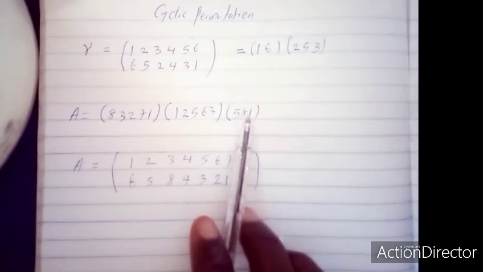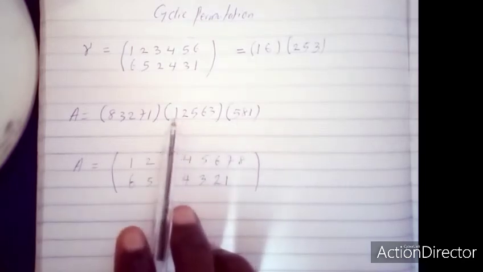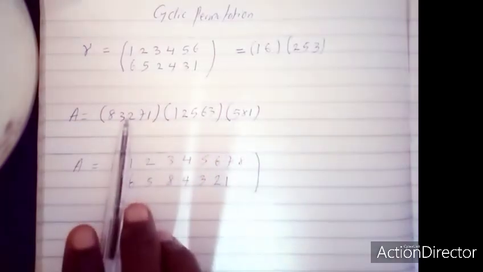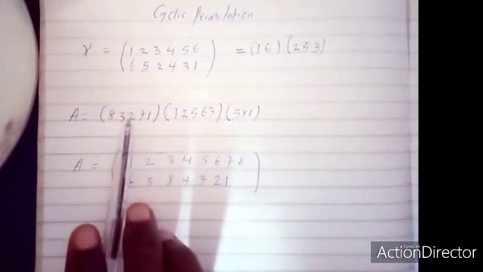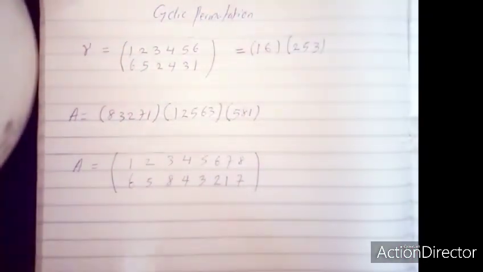8 is here. 8 maps to what? 1. Do we have 1 here? Yes. 1 maps to what? 2. Do we have 2 here? Yes. 2 maps to what? 7. That means 8 maps to 7. And that is the final answer.